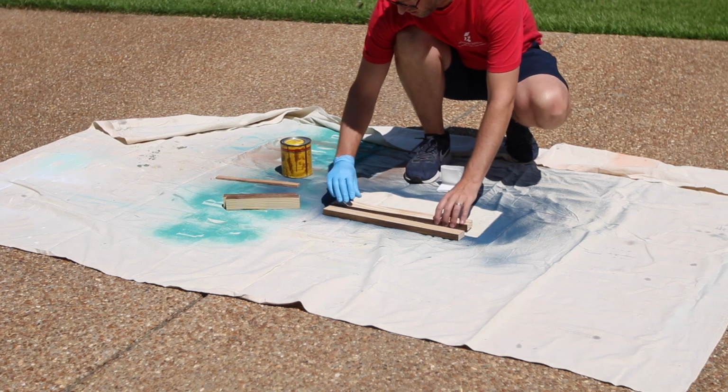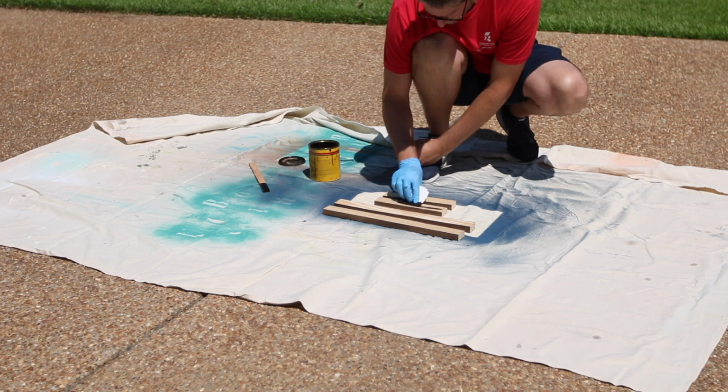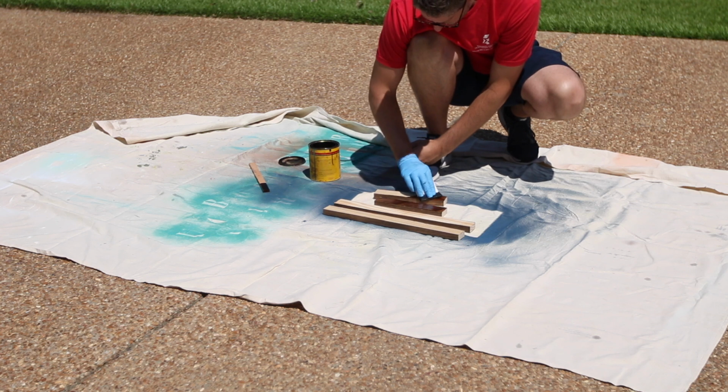From there, I just took the pieces outside because they still had one side that needed stain on it. So I just laid them out on some canvas and used that same stain to put it on there.